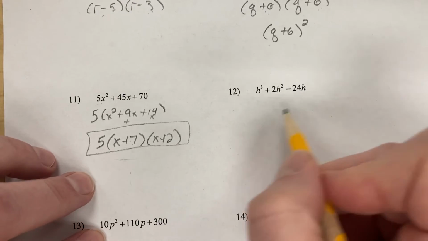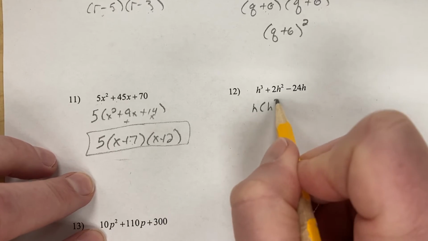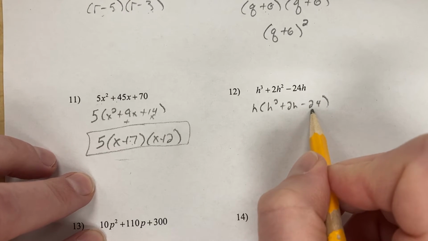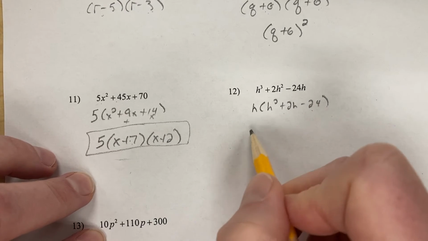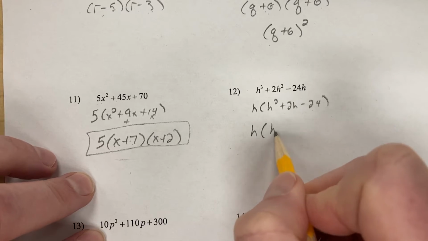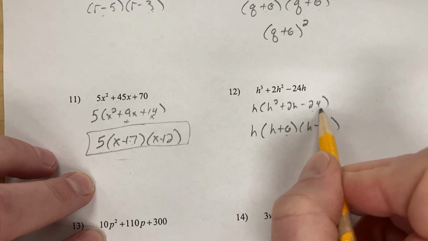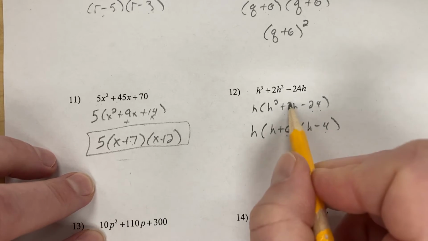Same thing here, I see they all have an h, so I'm going to pull that h out of h squared plus 2h minus 24. So I'm looking for 2 numbers that multiply to equal negative 24 and add to equal 2. All right, those numbers are 6 and negative 4. 6 times negative 4 is negative 24. 6 plus negative 4 is 2.